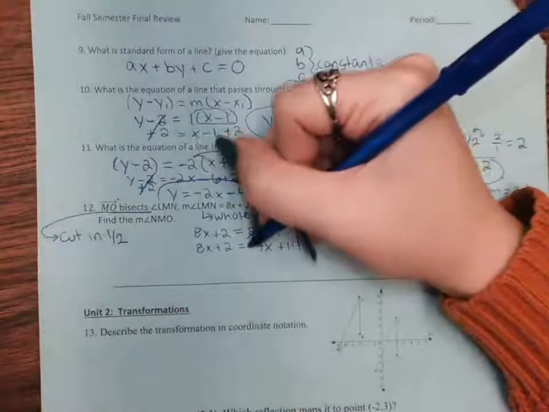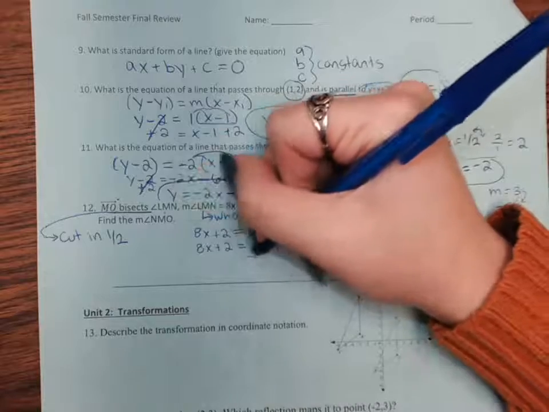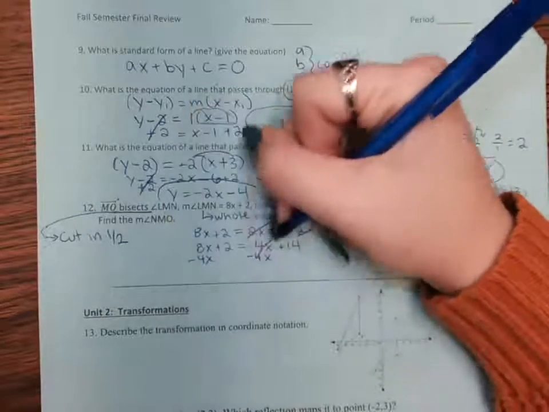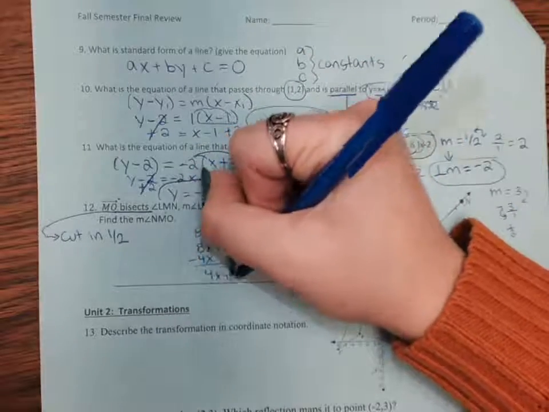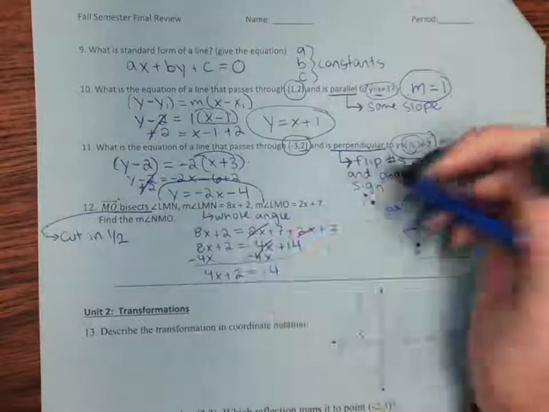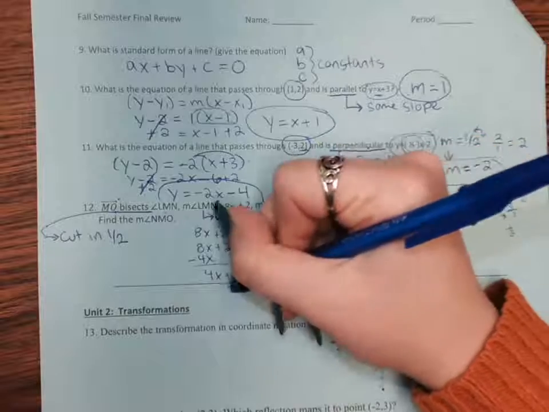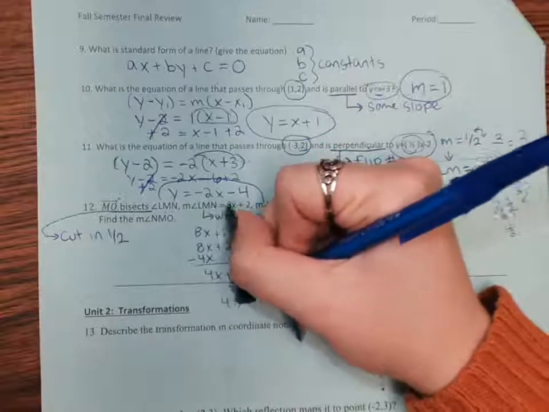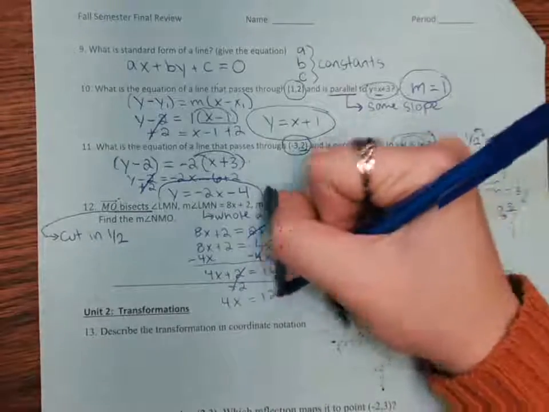So if I have a positive 4x here, and I want to move it over here, now I'm going to subtract 4x from both sides. So that gives me 4x plus 2 equals 14. I'm going to do the same thing to this 2, move that over. So I'm going to do minus 2 and then minus 2. So that's going to give me 4x equals 14 minus 2, which is 12.